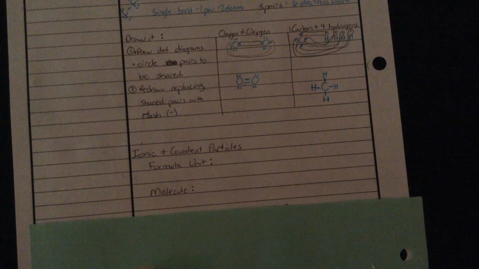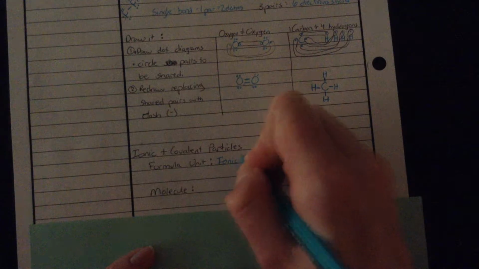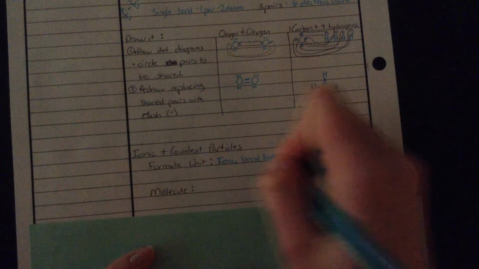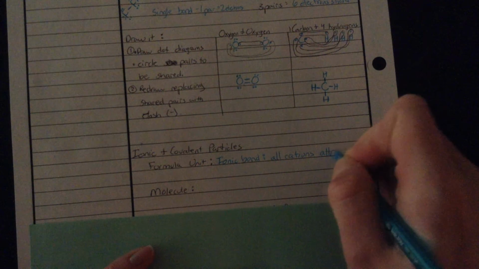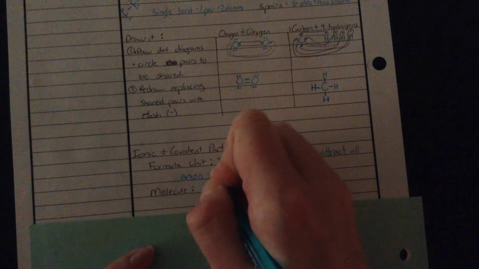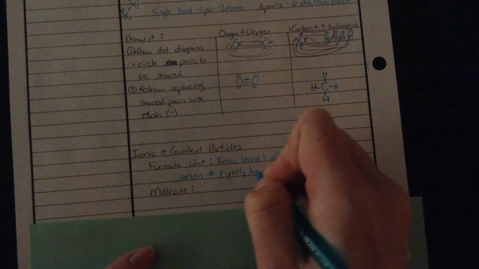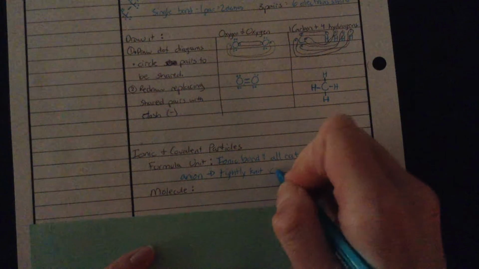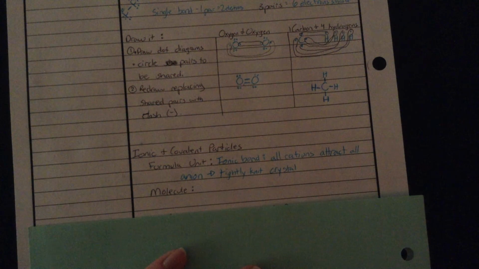Now the formula unit is for an ionic bond, and it happens because all the cations attract all the anions, and what we end up with is a tightly knit, connected crystal form. That's why those ionic compounds have high melting points, and they're pretty crystalline.